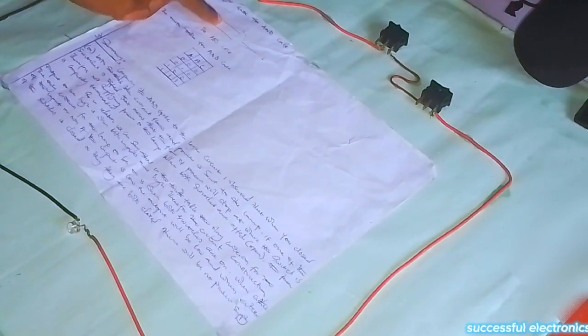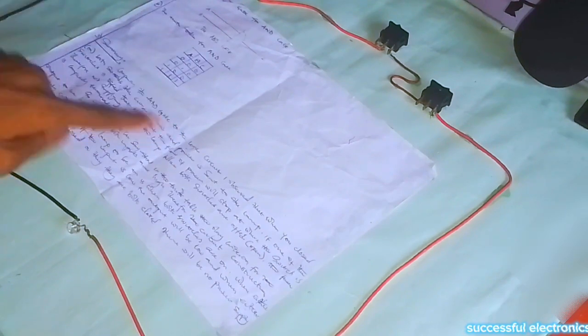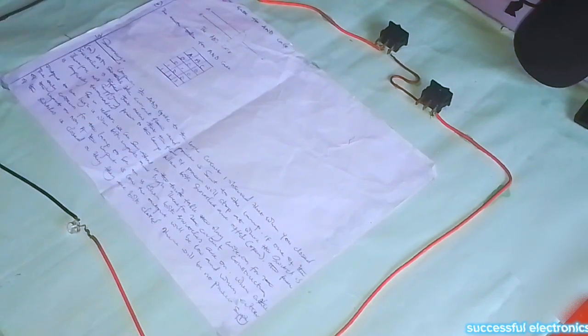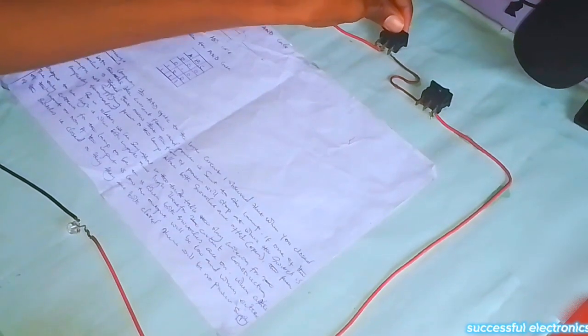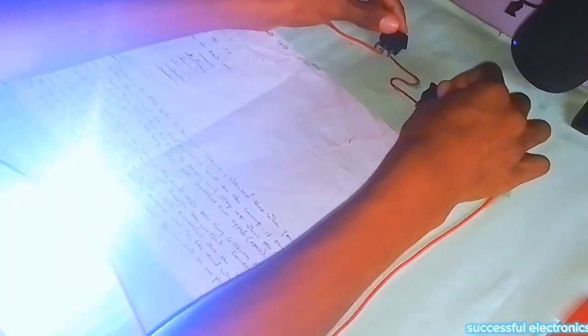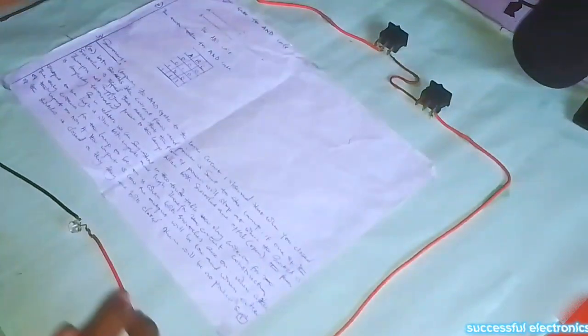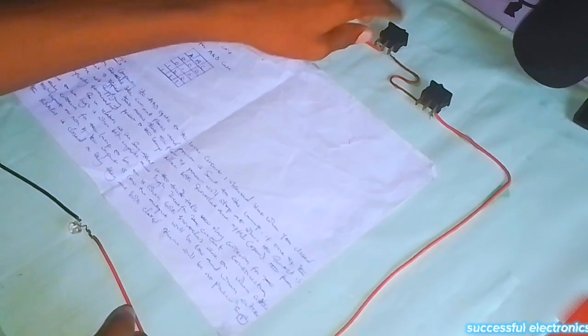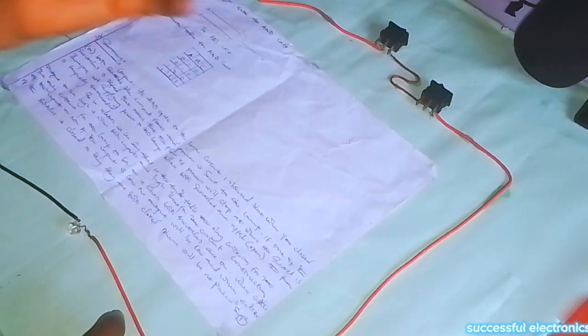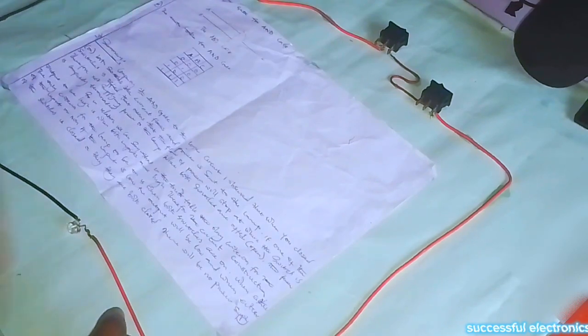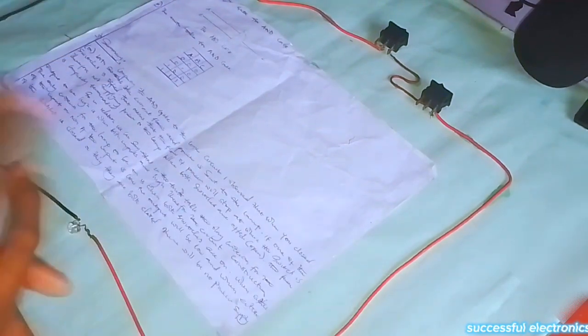You can see the truth table right here. You can see a little bit of description right here. So actually, let's say both switches are turned off. If you turn the first switch on and you turn the second switch off, the bulb is not going to light up. Only if you turn these two switches on, that's when the bulb is going to light up.